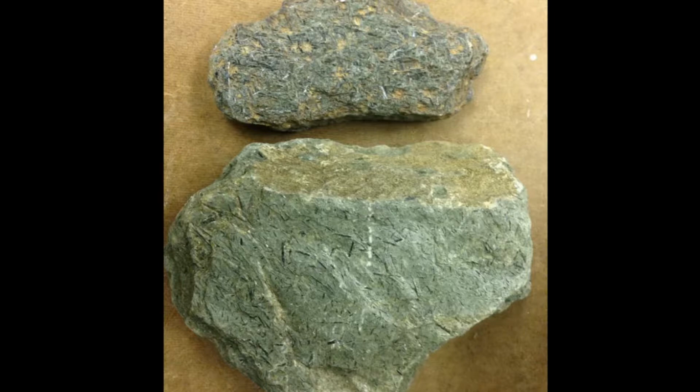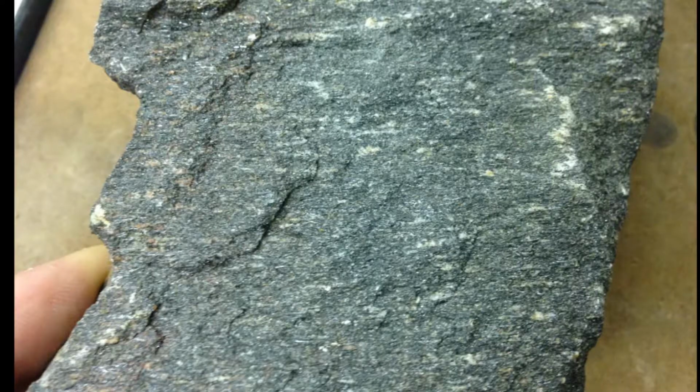Now, occurring along with this material in the outcrop is what you see here.